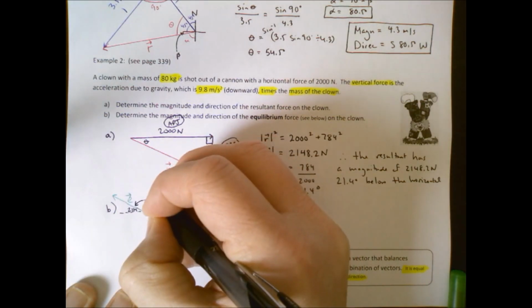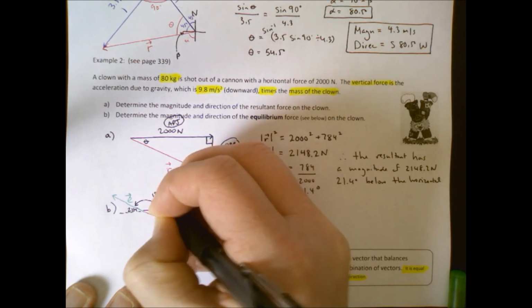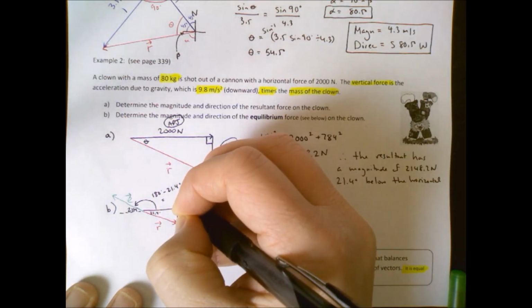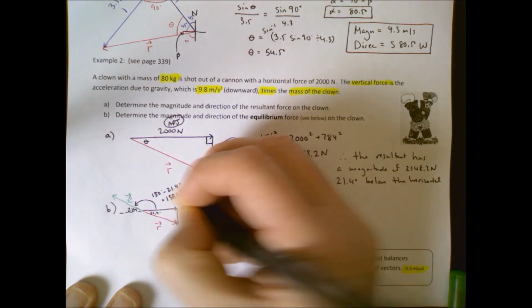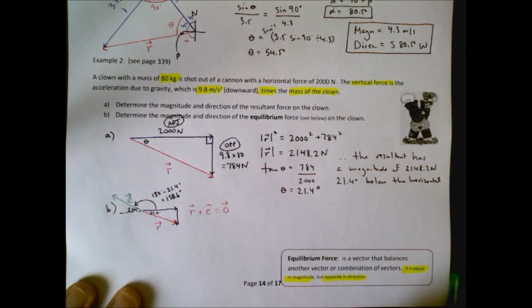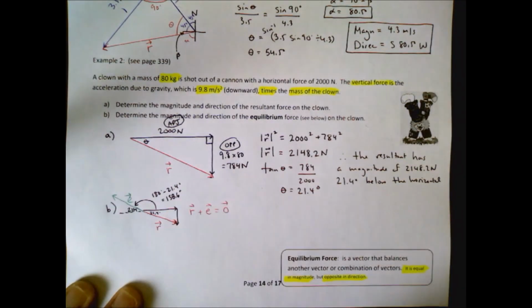So that would be 180 minus 21.4 degrees, which would give me 158.6 degrees. So I can now write a therefore statement. Now, Mr. Wills, what's the magnitude of this green vector here, the equilibrium vector? Well, it's got to be the same as the resultant, right? Because it has equal magnitude but opposite direction.